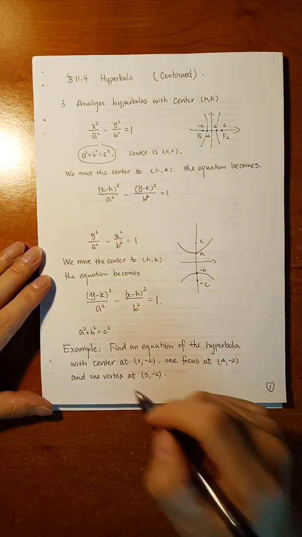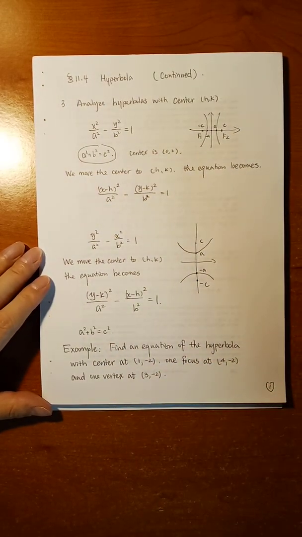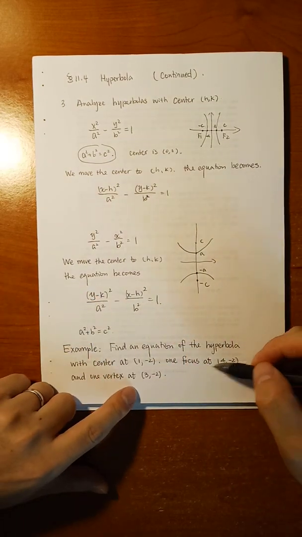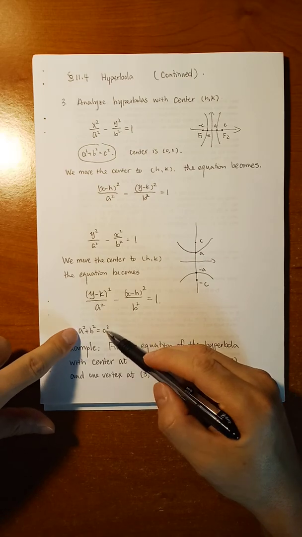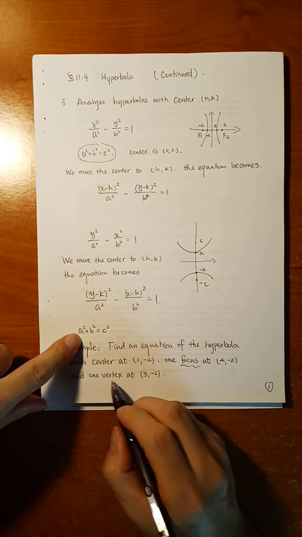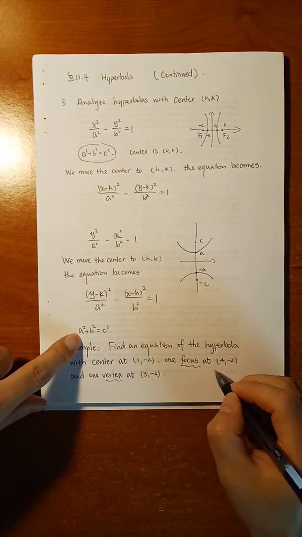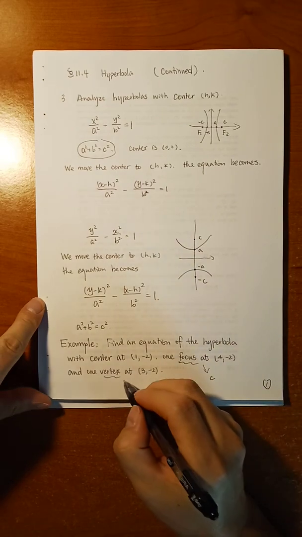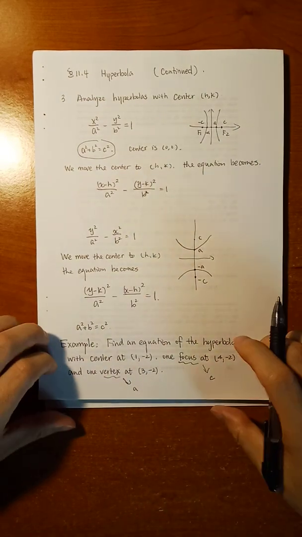Okay, so center, focus, vertex. Center gives you h, k. Focus and vertex will give you c and a. Focus will give you c. Vertex will give you a. So this is directly related to c and this is directly related to a.